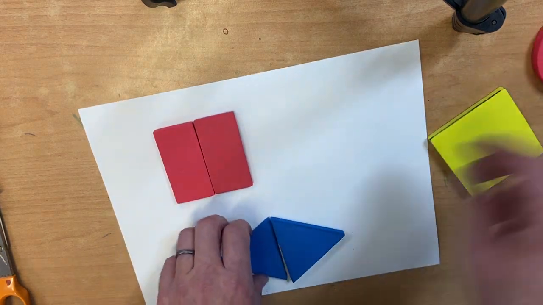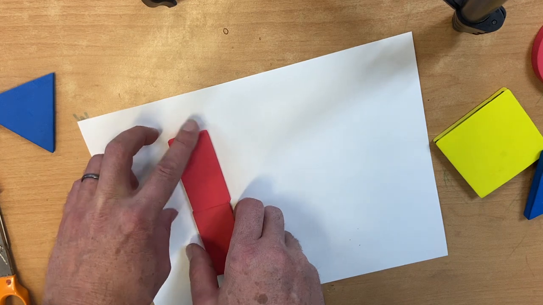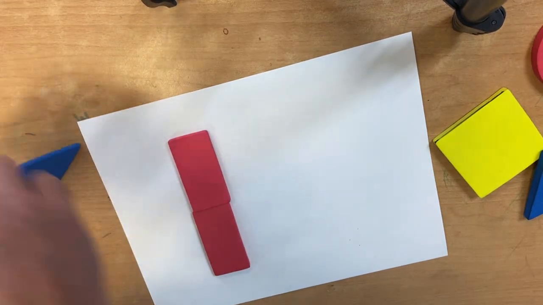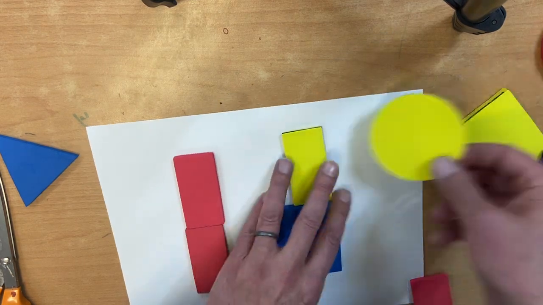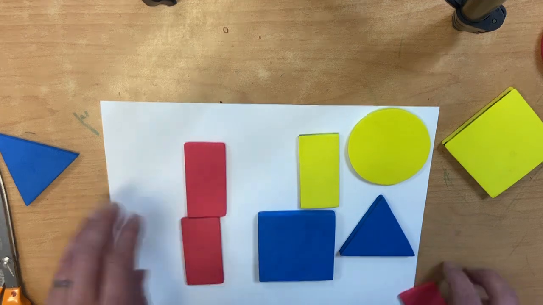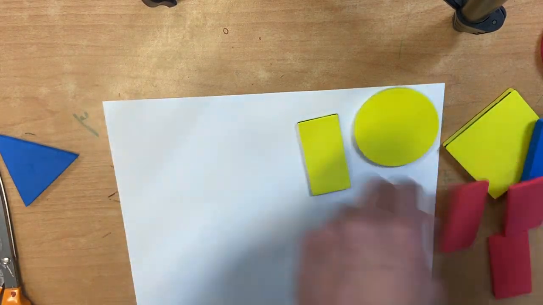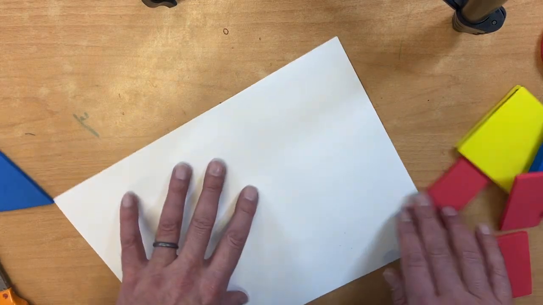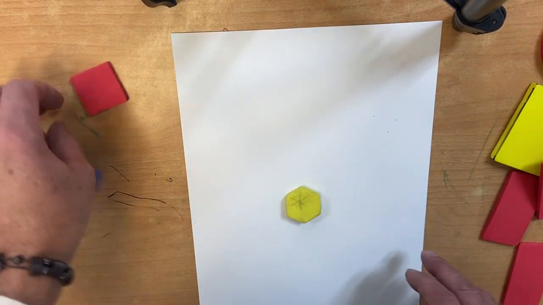And let's see what we can come up with. These are good for making buildings or doors on buildings. So maybe I have a city that I'm putting together here, and a big sun or the moon up in the sky, and maybe a mountain in the background. That could be my work today. And I want to practice cutting and tracing and drawing and all that stuff. So we'll have different sizes of shapes too.